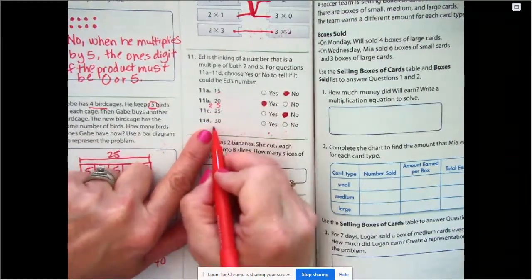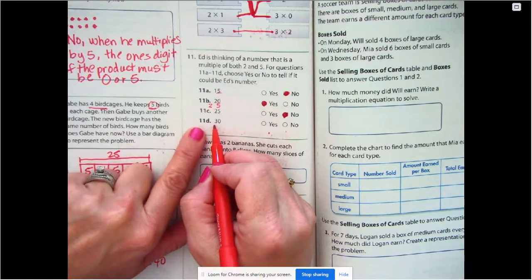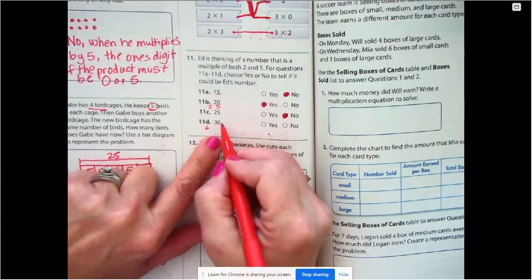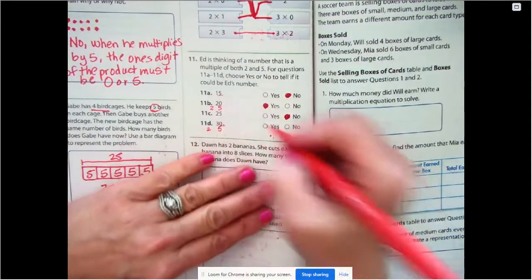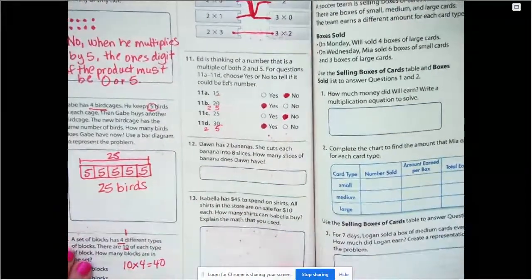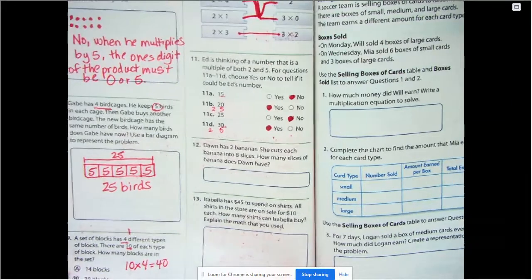Let's try this one. This one's going to take us a minute to count. 2, 4, 6, 8, 10, 12, 14, 16, 18, 20, 22, 24, 26, 28, 30. Oh, we did get it for 2. Let's try it for 5. 5, 10, 15, 20, 25, 30. Oh, we got it for 5. So yes. All right, make sure you have all of that written down.